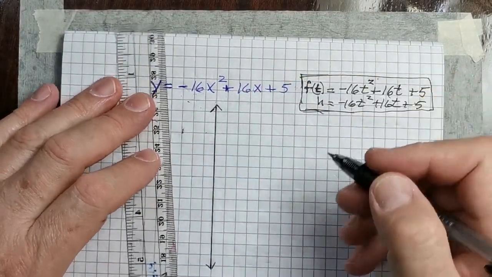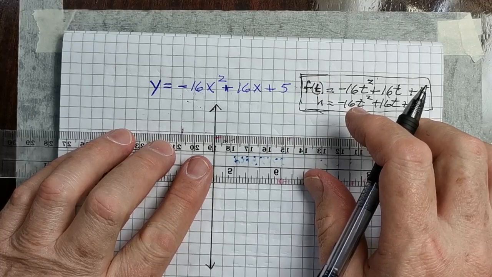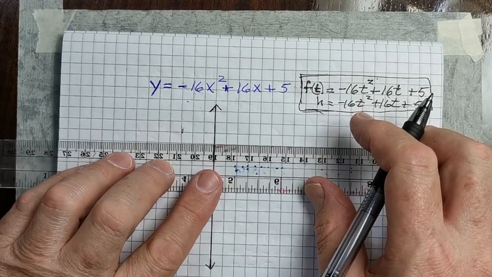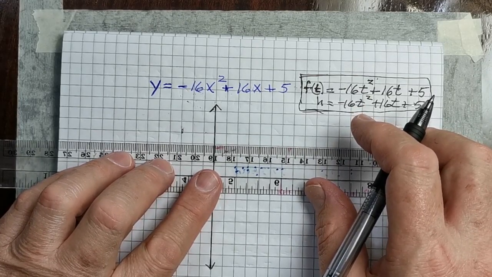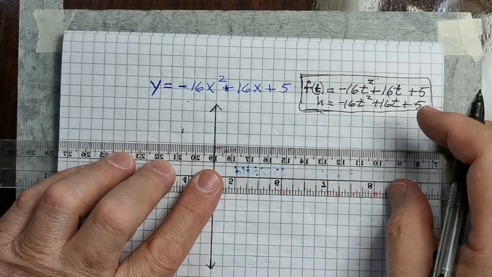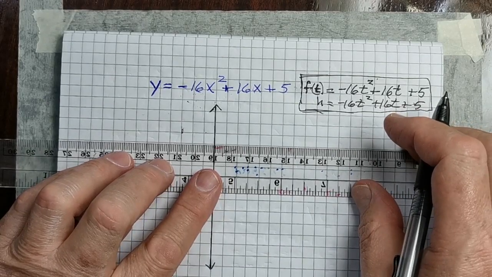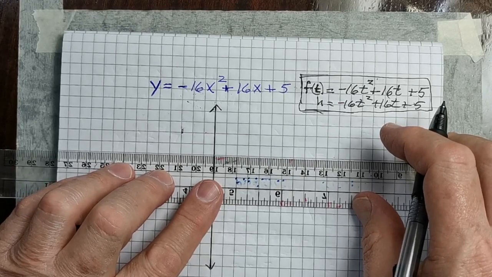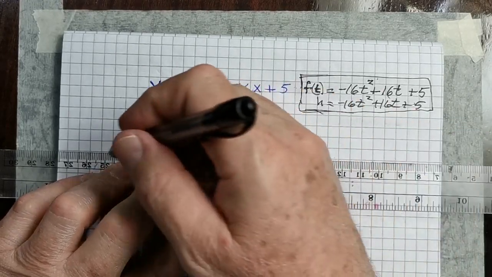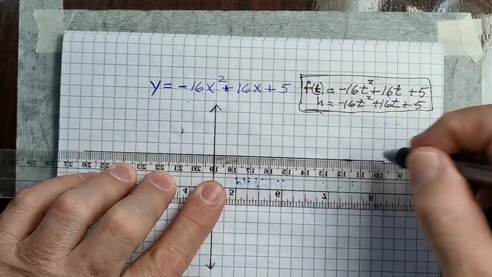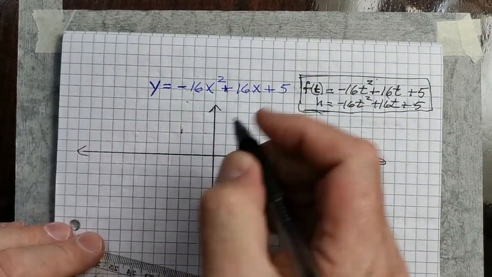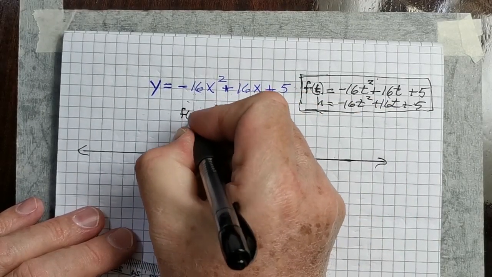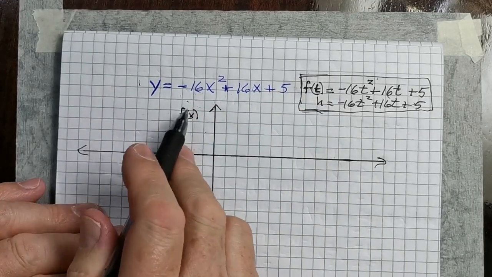Okay, there's our axis there. Make another line across here for our horizontal axis. Actually, let's do it here. Okay, so this is f of x, or y equals f of x, right?